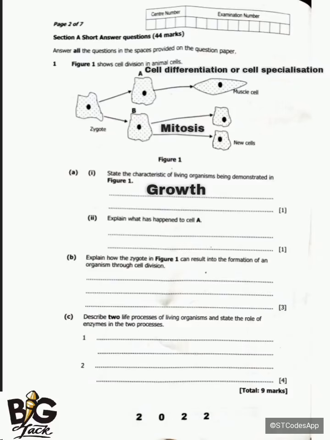Then Roman numeral 2 says: explain what has happened to cell M. As you can see on this diagram, cell A undergoes cell specialization to form a muscle cell. So I'm going to say cell A undergoes cell specialization, or you may say cell differentiation, to form the muscle cell.